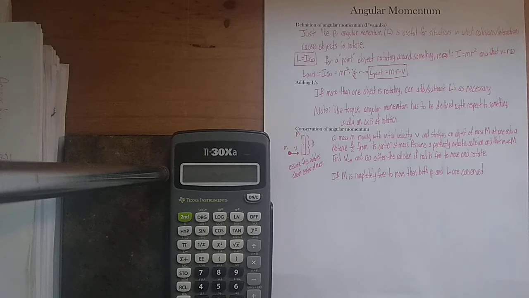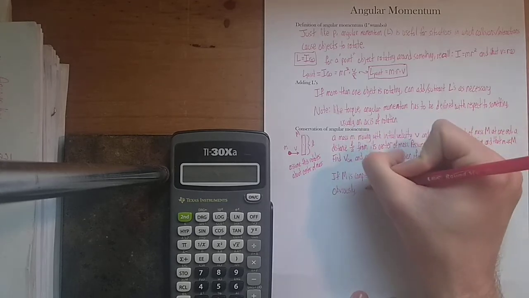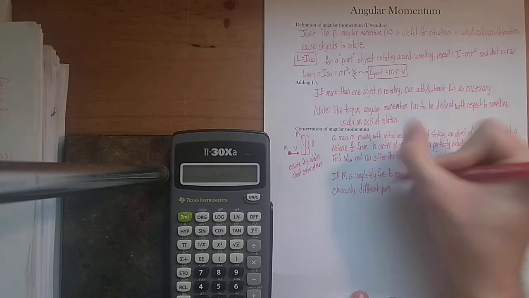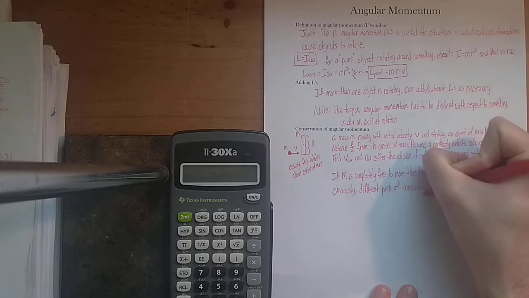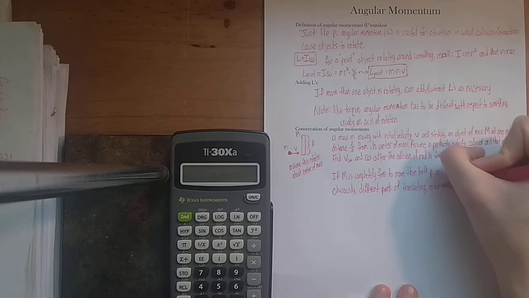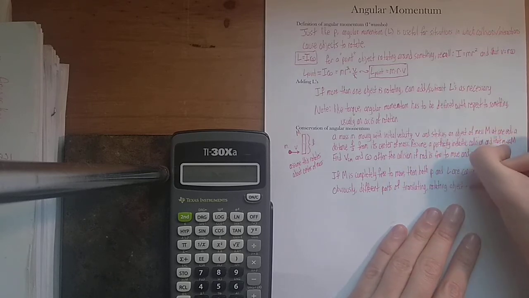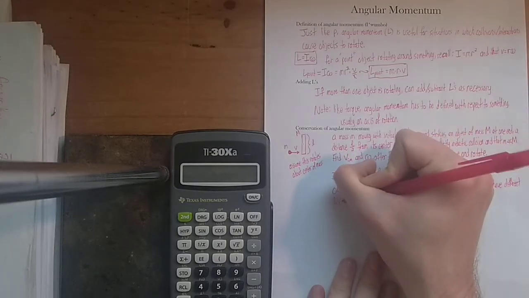So obviously, different parts of this translating, which just means moving in a linear fashion, rotating object plus mass will have different linear speeds.